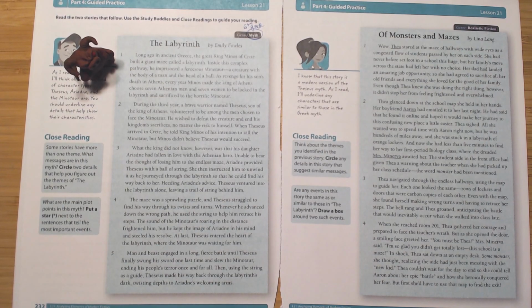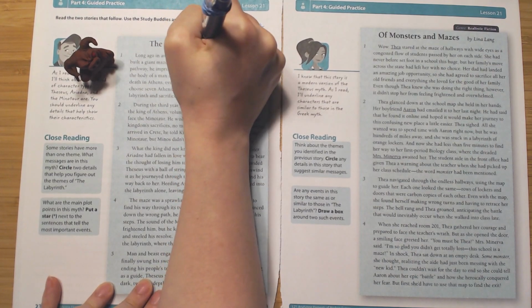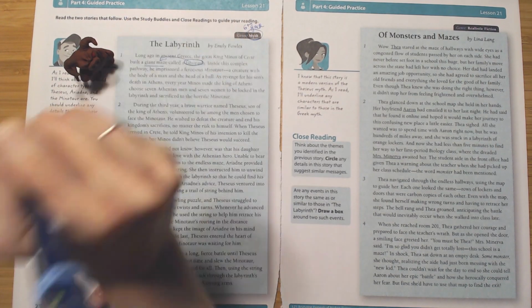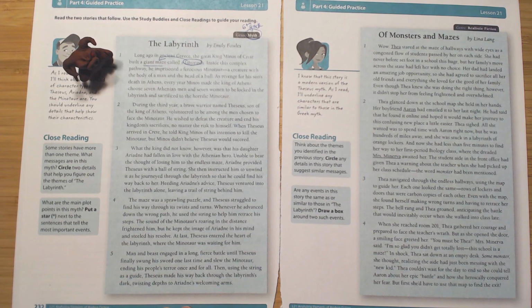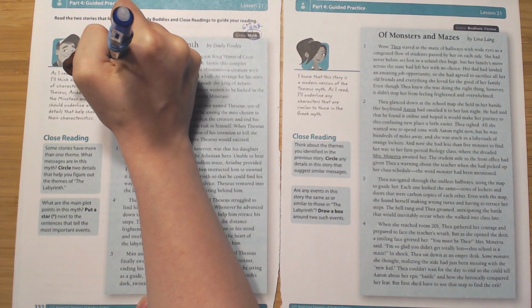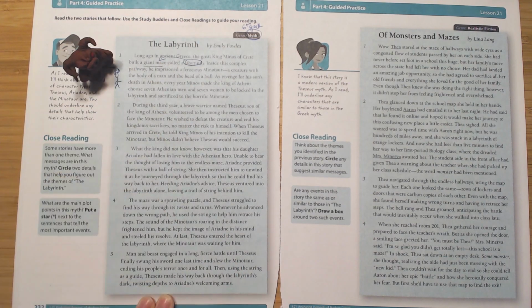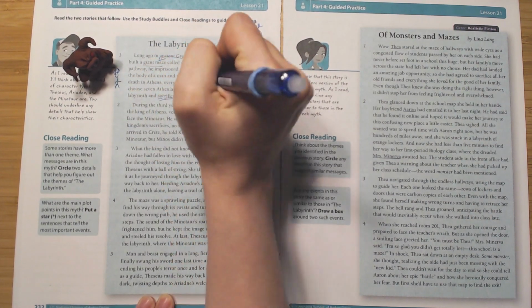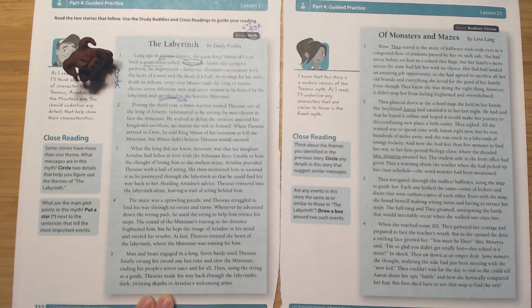Long ago in ancient Greece, the great King Minos of Crete built a giant maze called a labyrinth. So again, if you don't know that word, we just found out it's a giant maze. Inside this complex pathway, he imprisoned a ferocious minotaur, a creature with the body of a man and the head of a bull. As revenge for his son's death in Athens, every year Minos made the king of Athens choose 7 Athenian men and 7 women to be locked in the labyrinth and sacrificed to the horrible minotaur, which means they died.